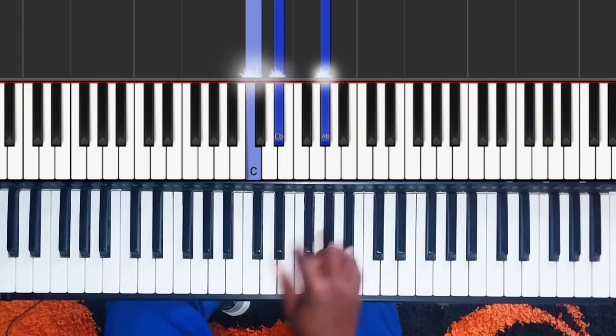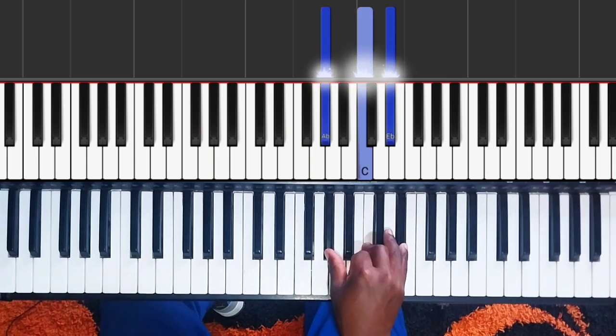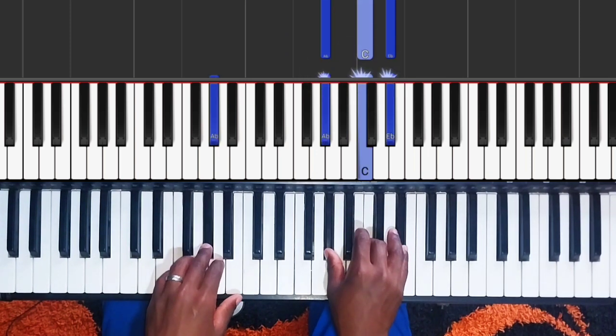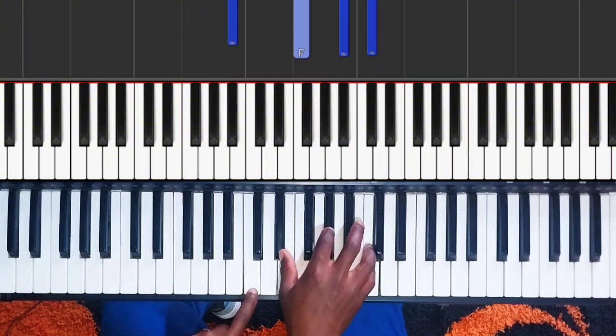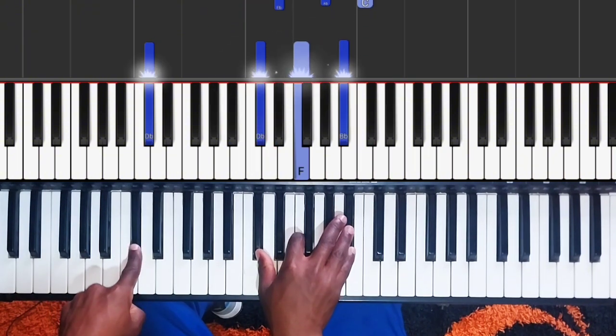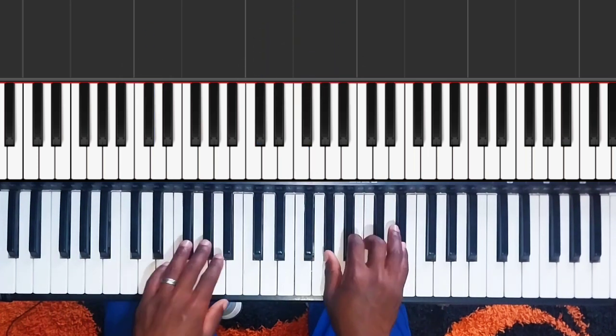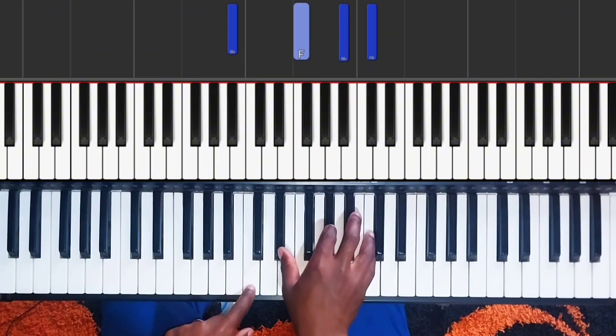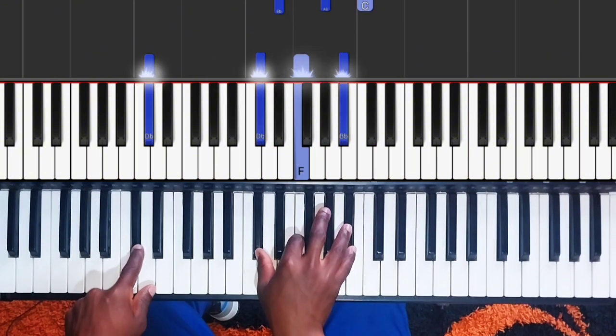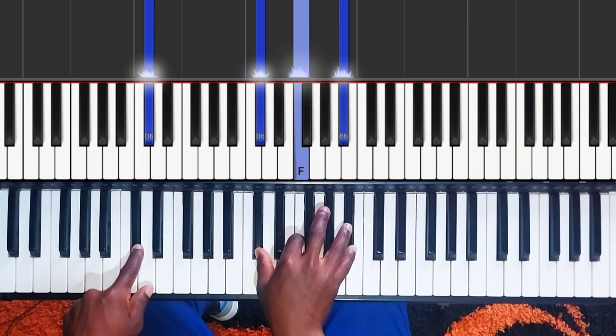Let's introduce the bass. So when you hit this chord, on the left you go to number 1, and then number 2, number 3, number 4. Okay, I hope it's clear. You go to number 1, number 2, number 3, number 4. Right?